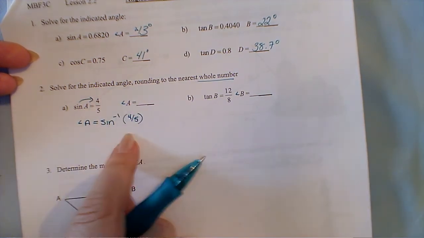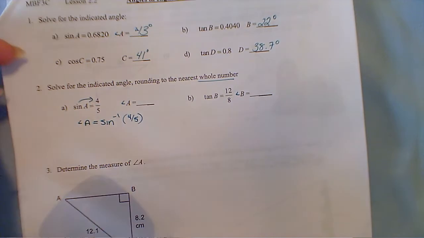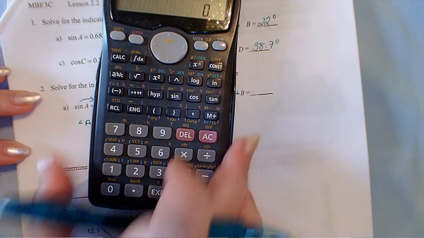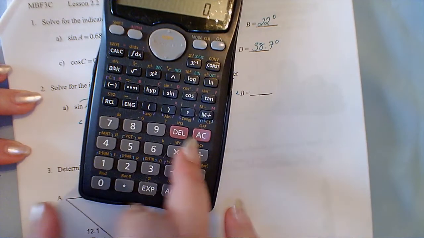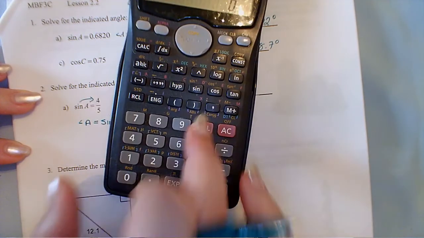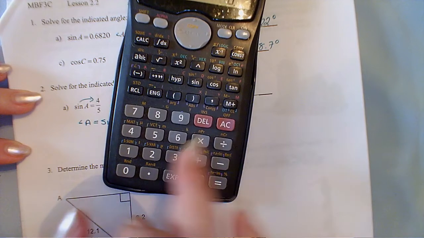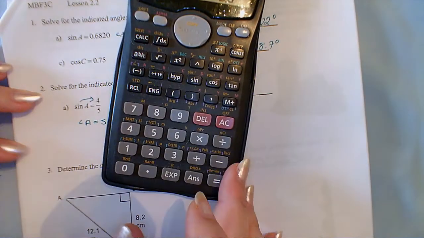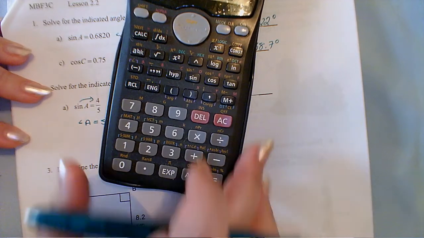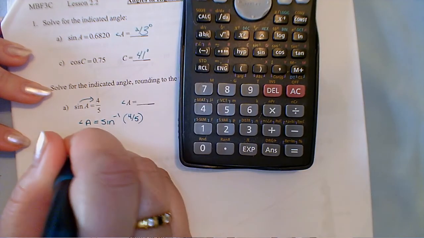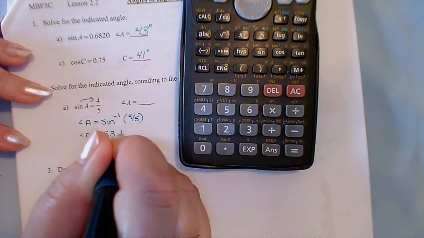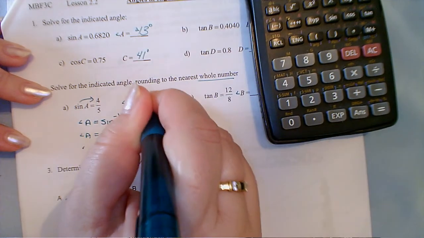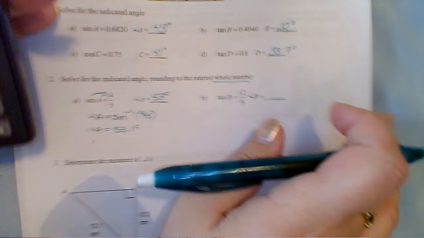So this is the way you write it down on paper. Then you pick up your calculator and you go 4 divided by 5. 0.8 again, of course, and you then go shift sine. So once you get the decimal of whatever that fraction is, that gives you your angle. So angle A is 53.1 degrees. Now it's set to the nearest whole number, so we're just going to call that 53 degrees. So forget about the decimal one.